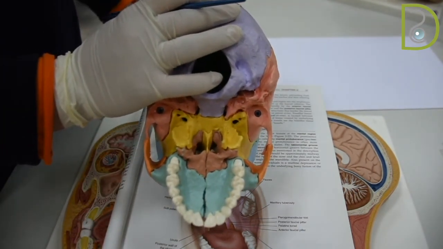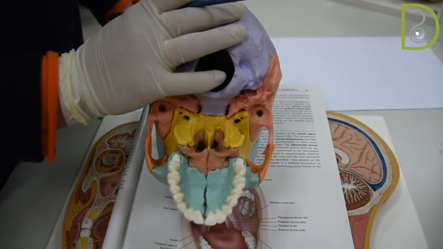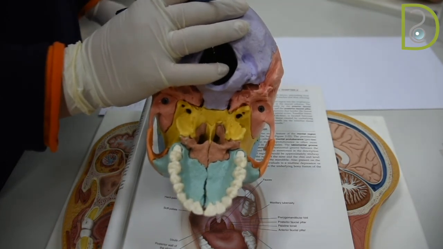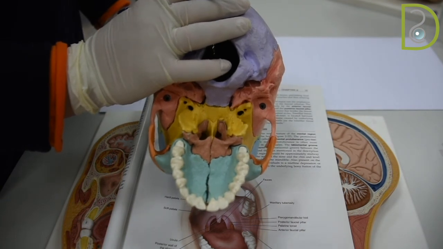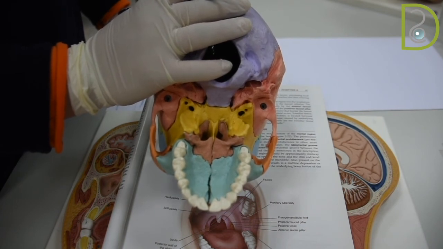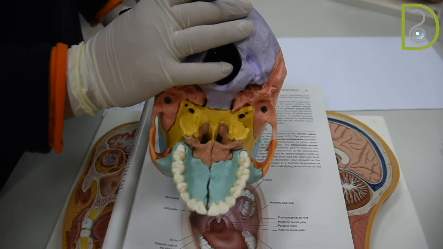While the motor, as we have mentioned, again I'm repeating, it's all supplied by the pharyngeal plexus except tensor palati, which is supplied by the mandibular of the trigeminal. What is the pharyngeal plexus? It is a nerve that is composed of three kinds of fibers, which are motor fibers, sensory fibers, and sympathetic.